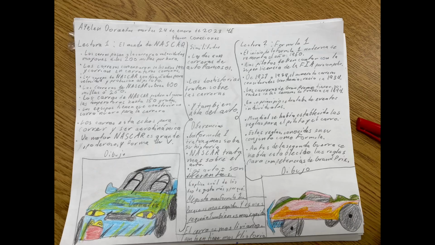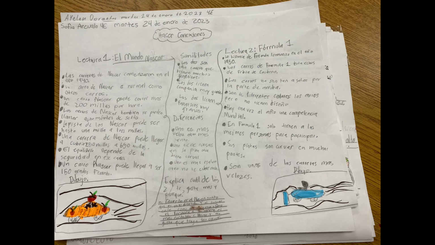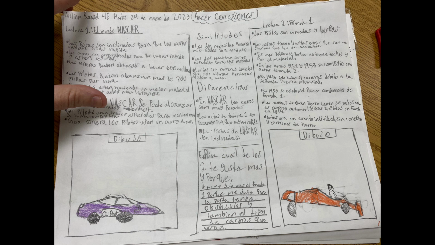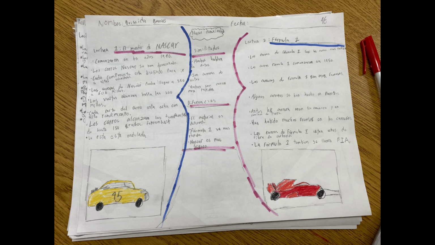Here are some examples of work that I did with my students. In this case, I assigned them online two different books. We used the platform called Learning A-Z, and I provided them a book. I believe we read about car racing, and we compared NASCAR and Formula One, and I had them make connections between the two readings, and this is how it looks.